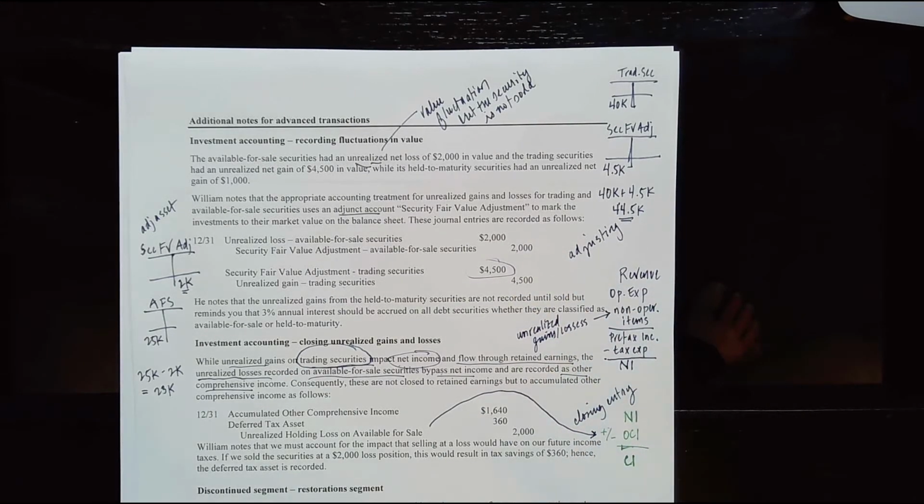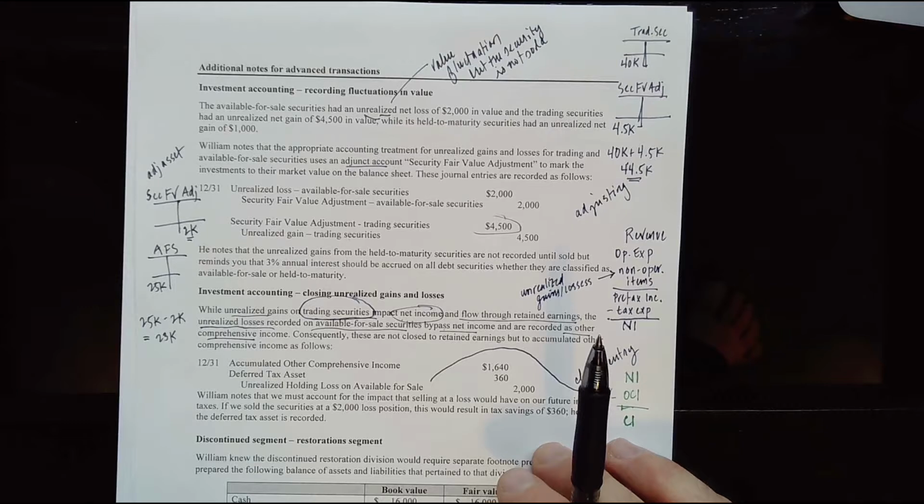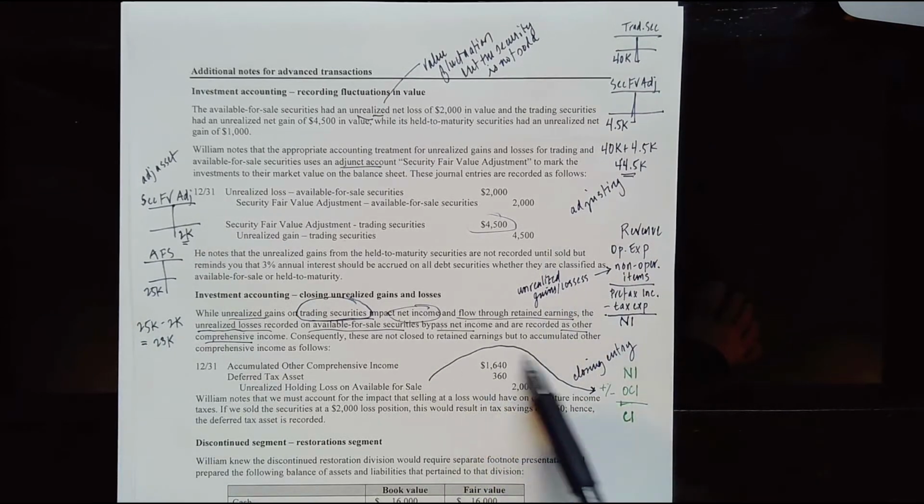I did want to describe what was going on here, as well as inform you that the trading securities do flow through net income, and that the tax effect isn't going to be felt on this accumulated other comprehensive income item until it enters later or is sold, and that's why we record this deferred tax asset here.